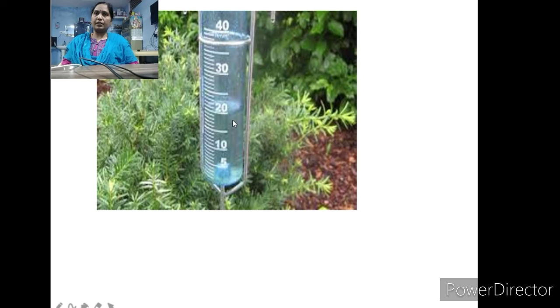Like this, here it's indicating up to 20 centimeters of water is available. That means 20 centimeters of rain has fallen in this area. So this is the rain gauge which we are using to measure the rain.